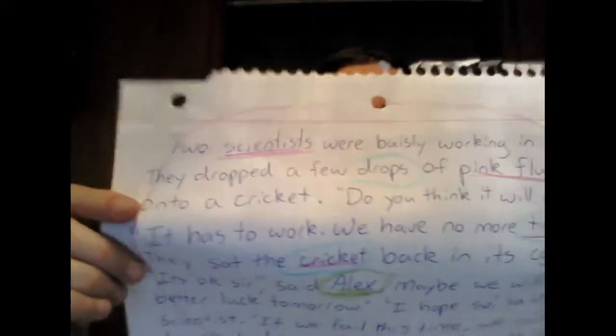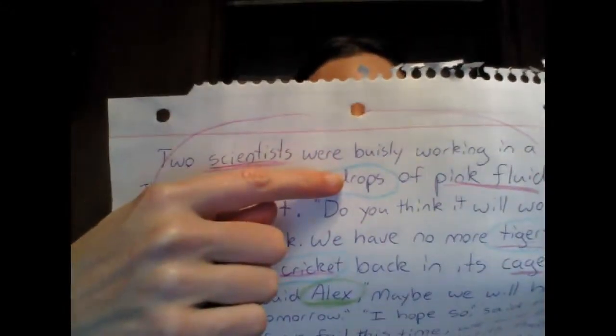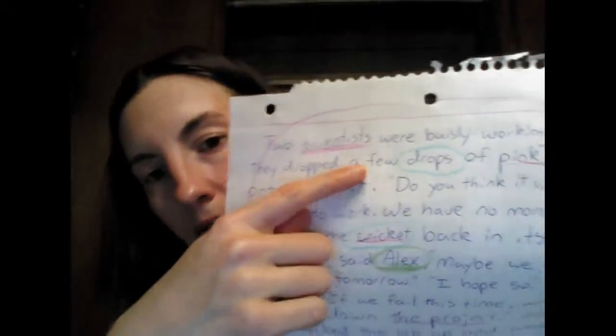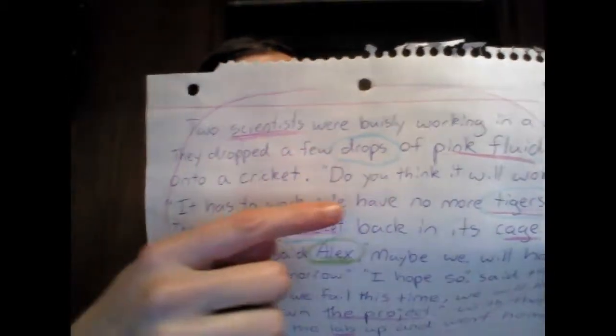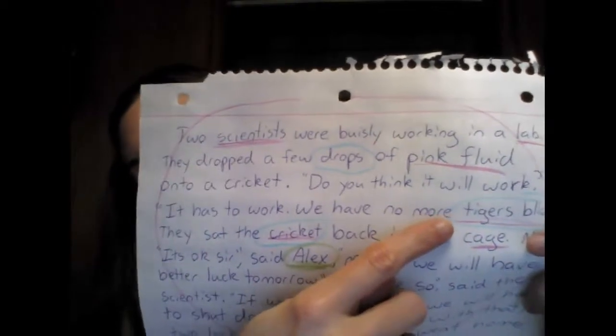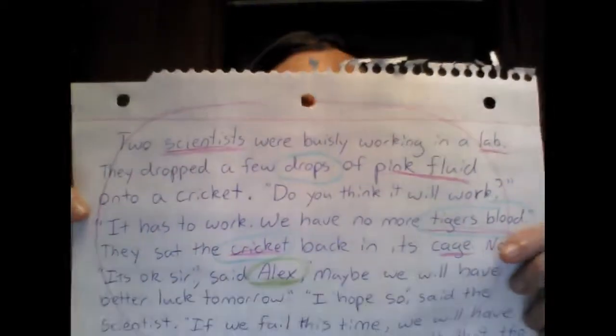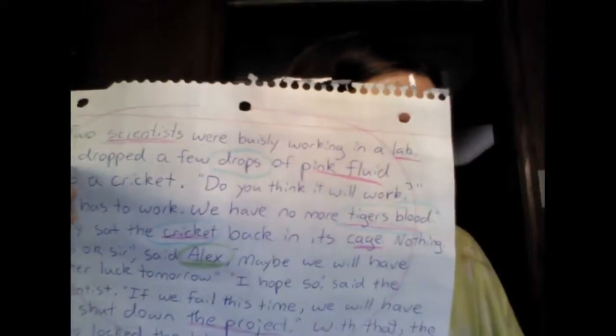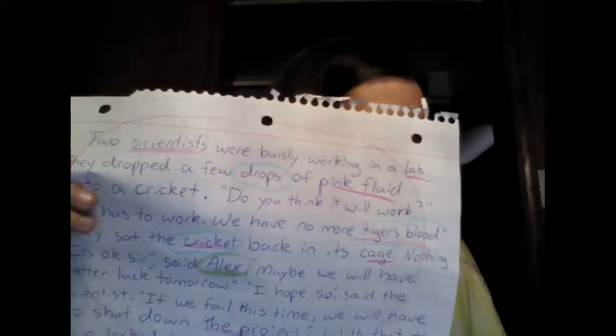So between doing drops of pink liquid onto the crickets and using tiger's blood, we get the feel that this whole thing is scientist-like.